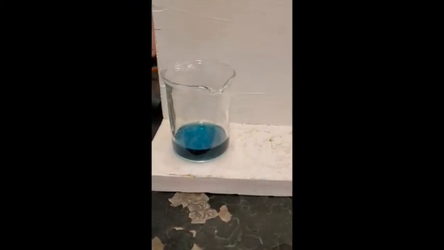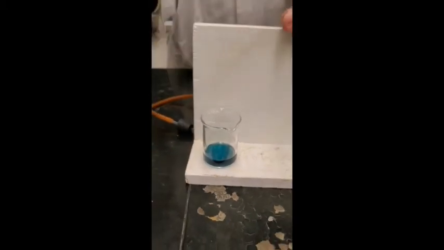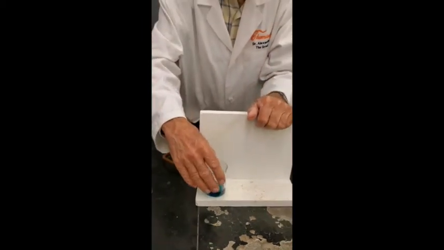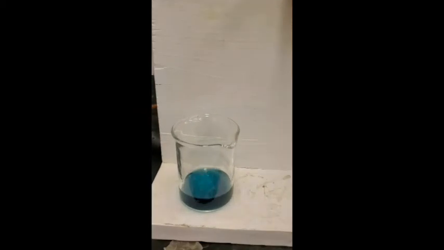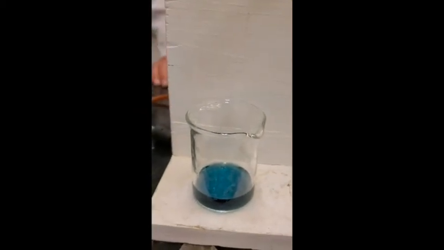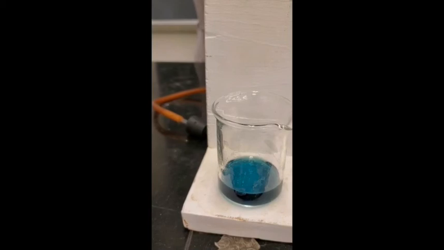See, and it turns out that chromium-2 is a good reducing agent. And the only way we could keep it was to keep it under the hydrogen, which is a reducing atmosphere. And now this is exposed to the oxygen in the air and it's turning green again. Isn't that turning green? It sure is, isn't it? It's about this color again. There's that green.